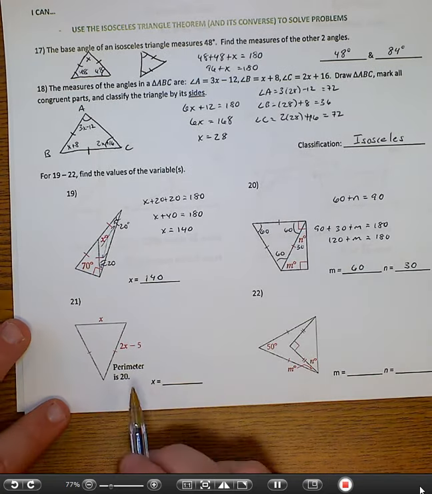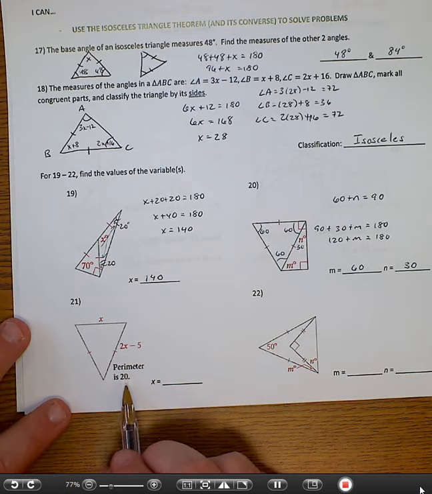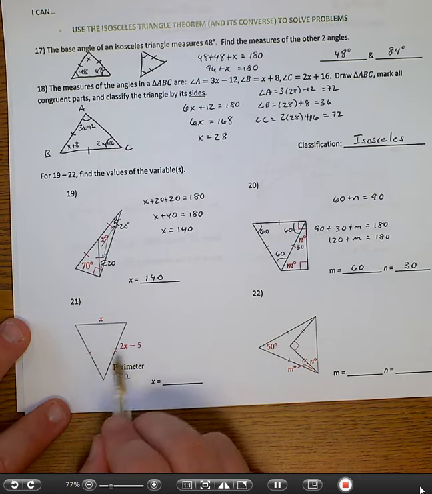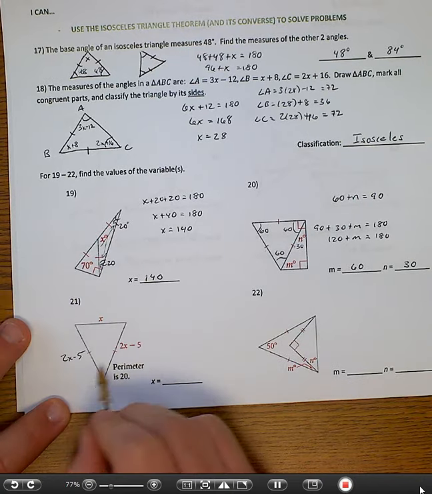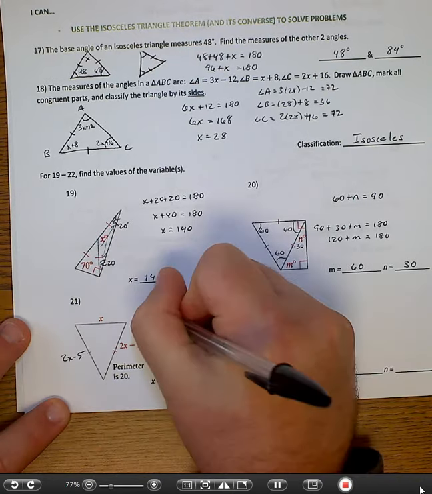Okay. For 21, I'm telling you the perimeter is 20. I'm also marking these as equal, so if this is 2x minus 5, this over here is 2x minus 5. Now if I add up all the sides, that's 5x minus 10, 2x, 4x, 5x minus 10 equals the perimeter of 20. Add 10, divide by 5, I get x equals 6.